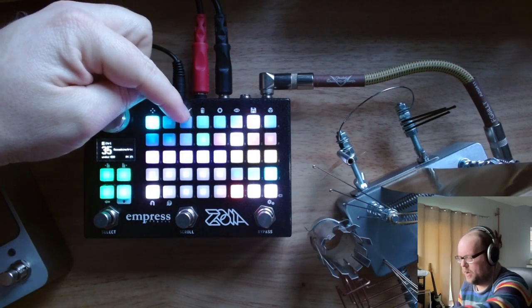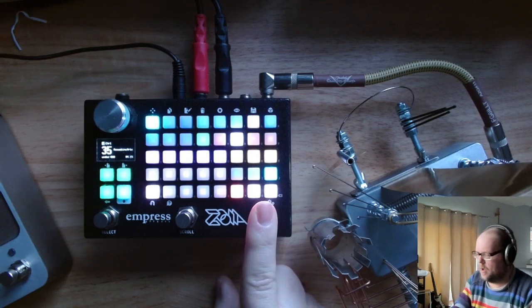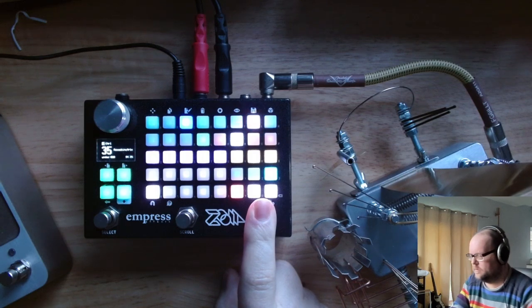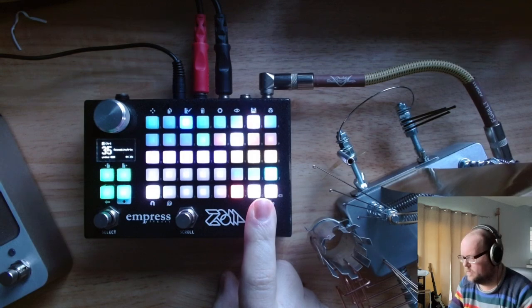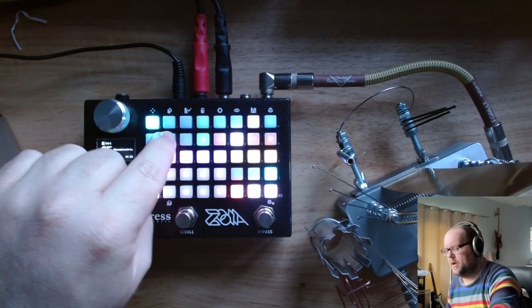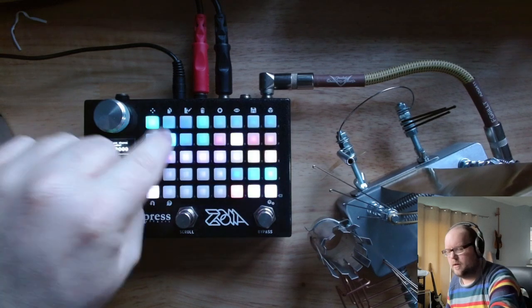either from this button right here or from the right stomp switch. I'll use the stomp switch. And now I'm going to bring in some probability for the replace head.